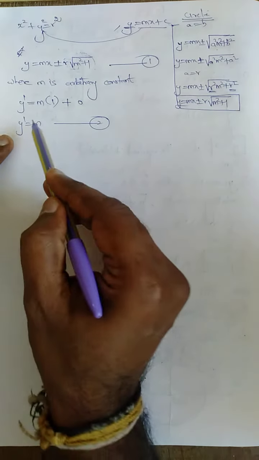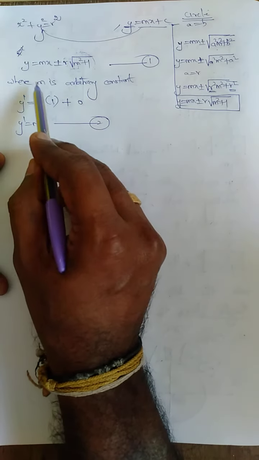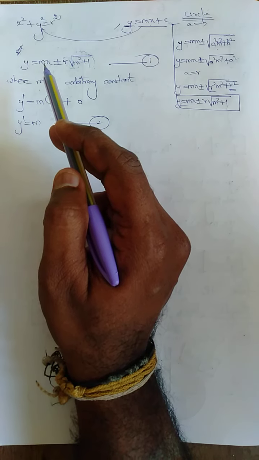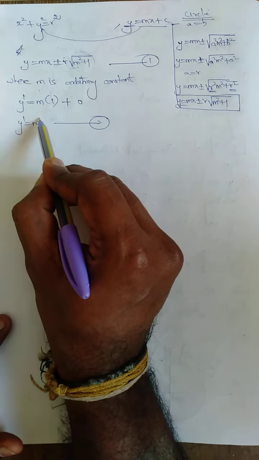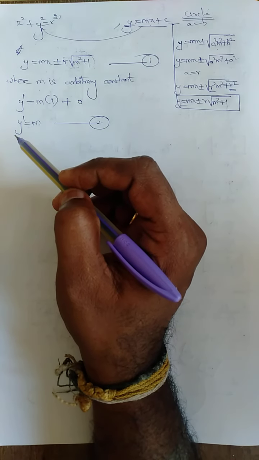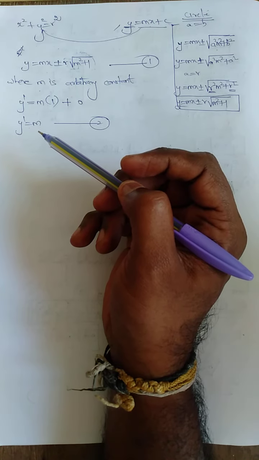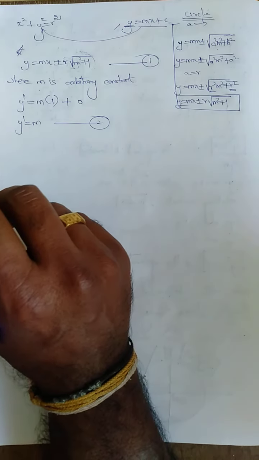I need to differentiate only once. Why? Because m is the only one arbitrary constant. But I need to eliminate m, since m is present. There are two conditions to form the differential equation. What is the first condition? However many arbitrary constants are present, that many times you need to differentiate.